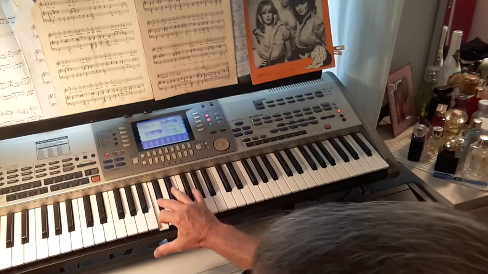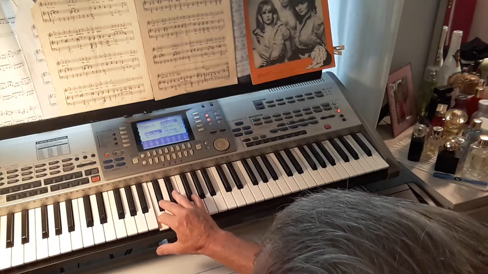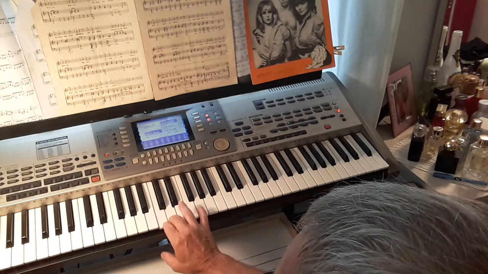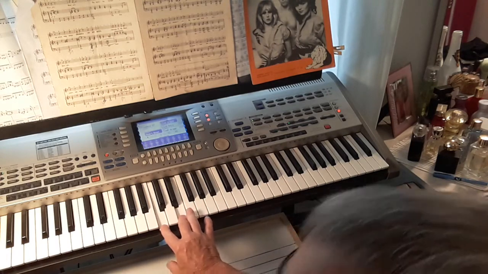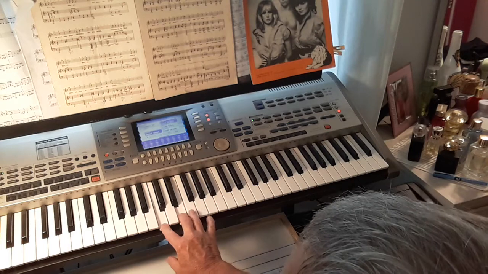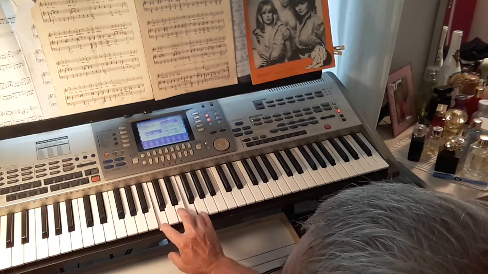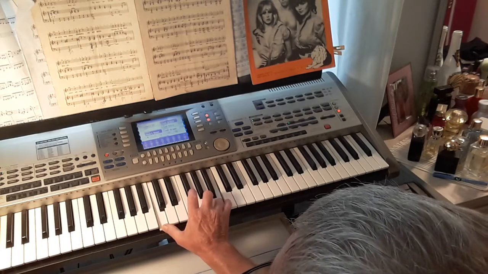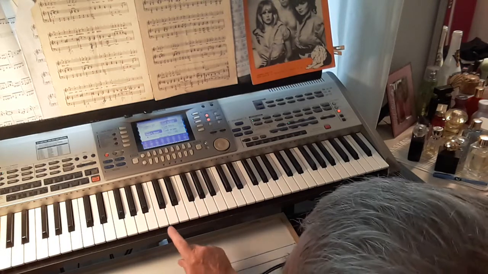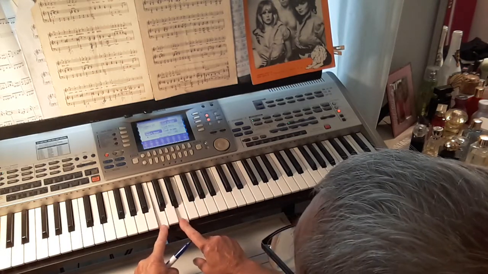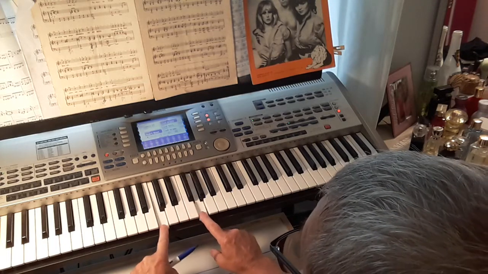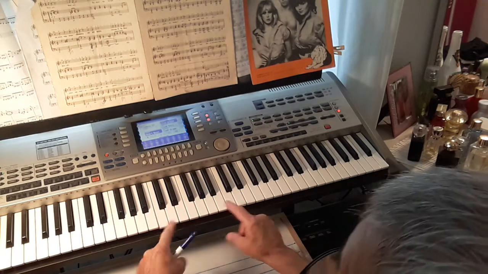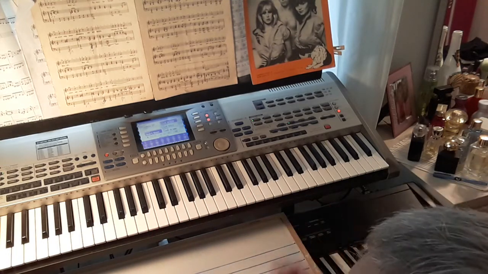That is a semitone, and that is what we call a second. That is a major third, that's a perfect fourth, that's a fifth, that's a sixth, that's a major seventh, and that's an eighth, an octave.